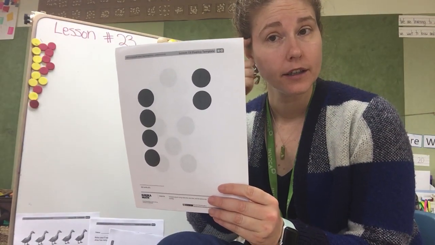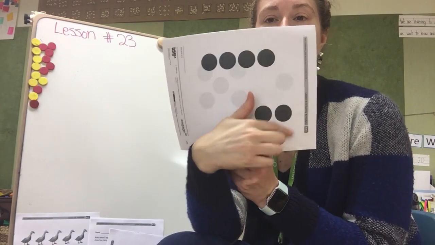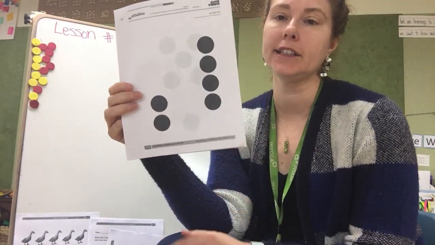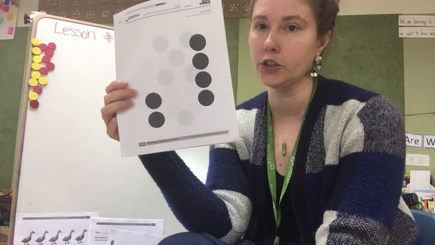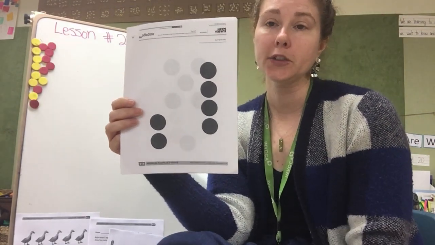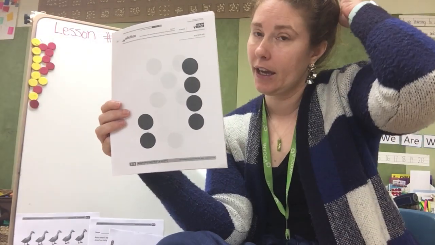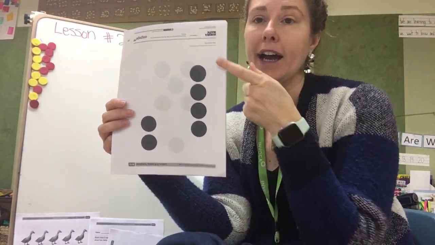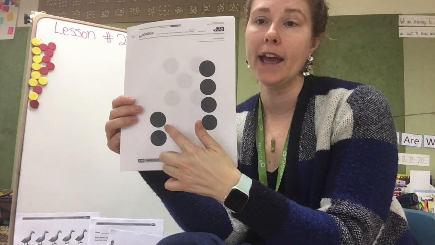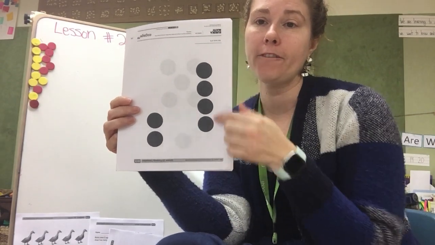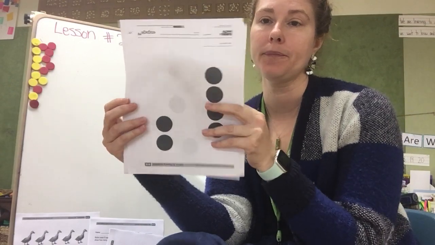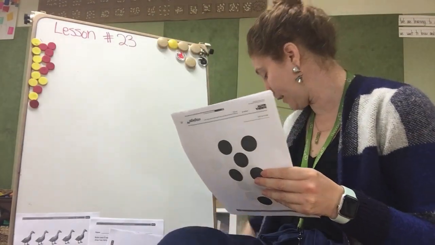So let's look, think, what is the total number, and then how do you see it? How do you see two groups here, two parts here? So this one seems pretty clear to me. I think maybe a lot of you would think the same thing. I see 4 and 2. So 4 and 2 make 6. Awesome. Okay, let's see what the next one's like.